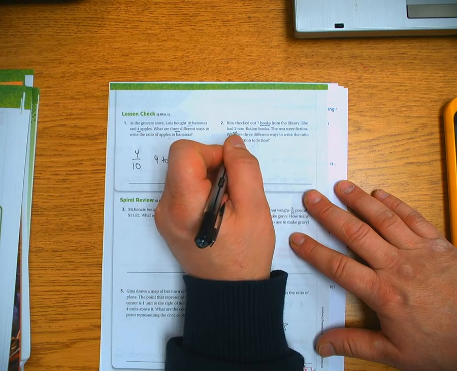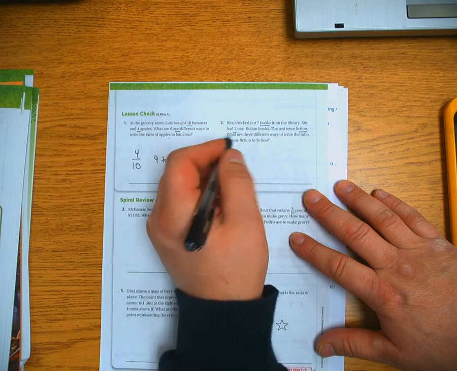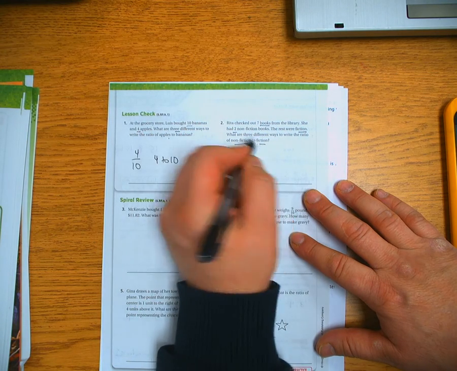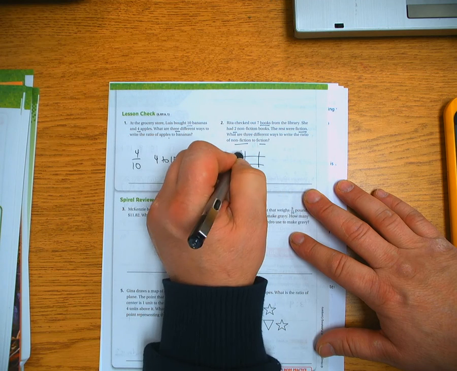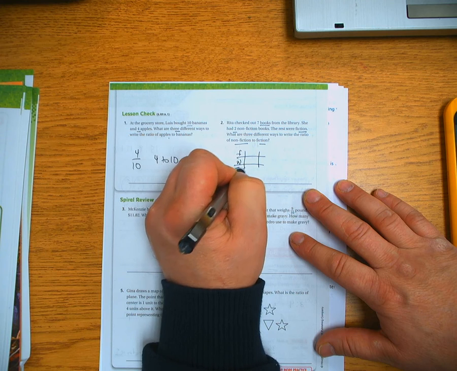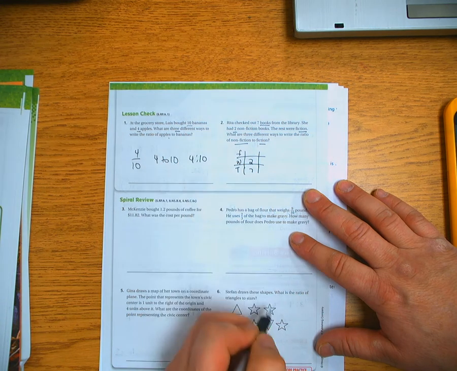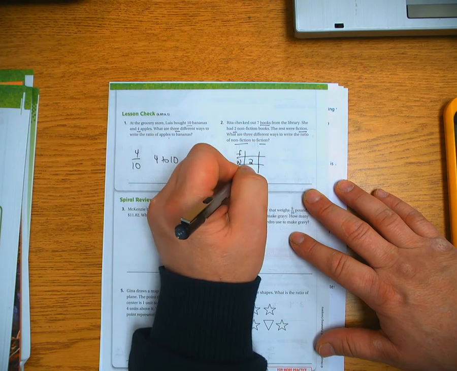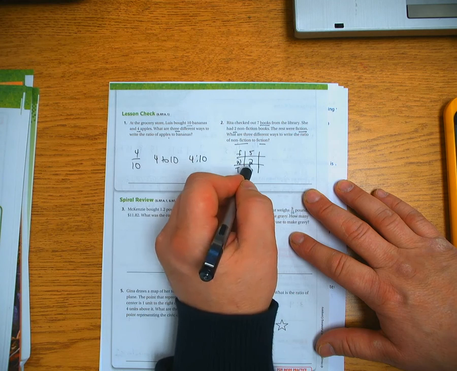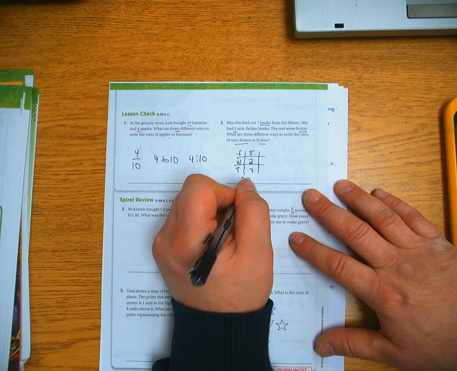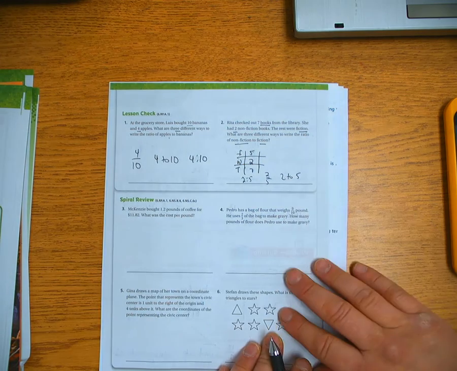Rita checked out 7 books. She had 2 nonfiction. The rest were fiction. Write 3 different ways to write the ratio of nonfiction to fiction. So when we set up our ratio box, sometimes, remember, we would go fiction, nonfiction, total. And it told us that 2 are nonfiction and total of 7. So the number of fiction, 7 minus 2, is 5. So they want to know nonfiction to fiction. So 2 to 5.